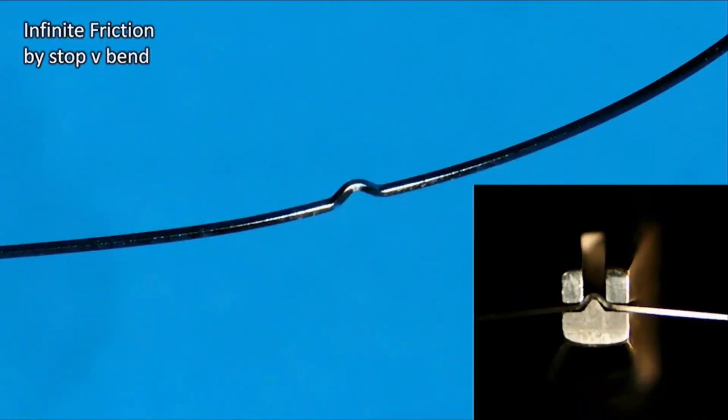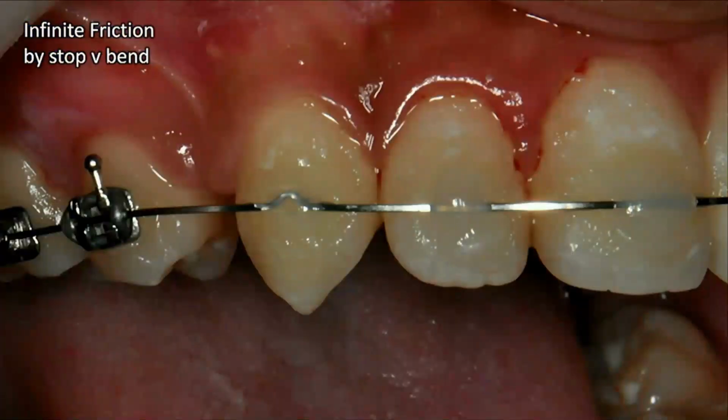Where infinite friction is required, a small V-band can be incorporated inside the resin dome to prevent any sliding of the wire. Infinite friction allows for the elimination of rope tie in the anterior segment, simplifying the treatment process.